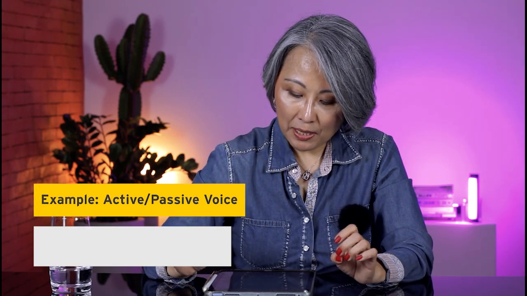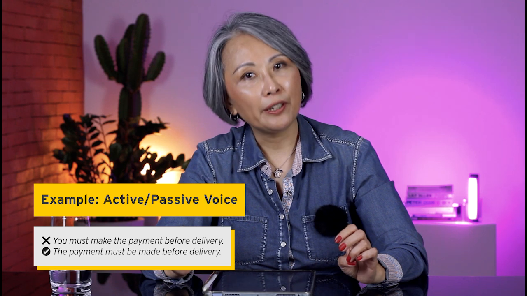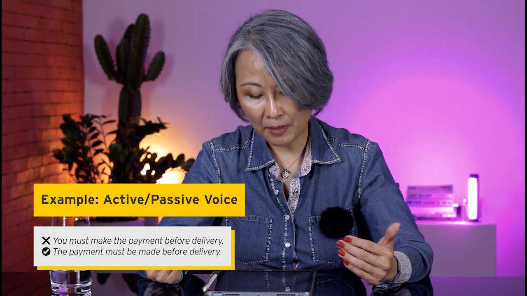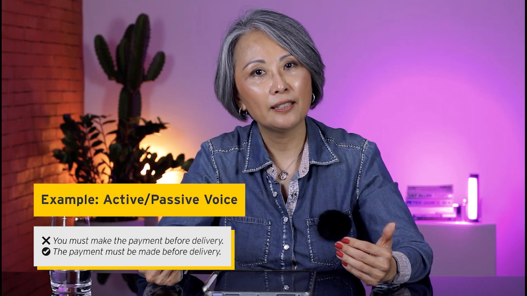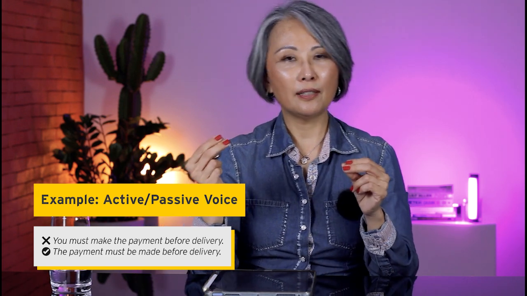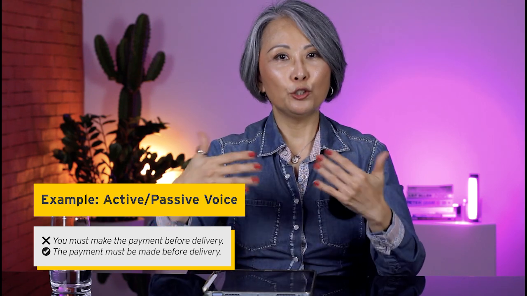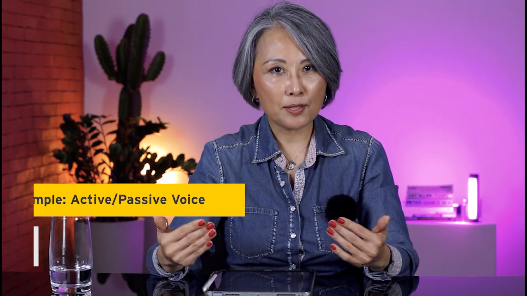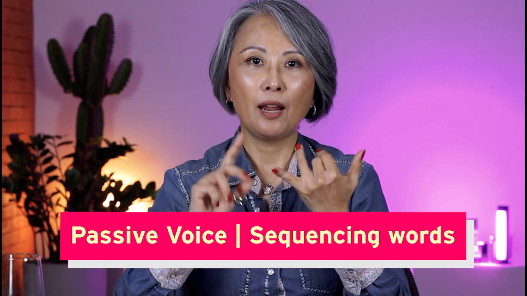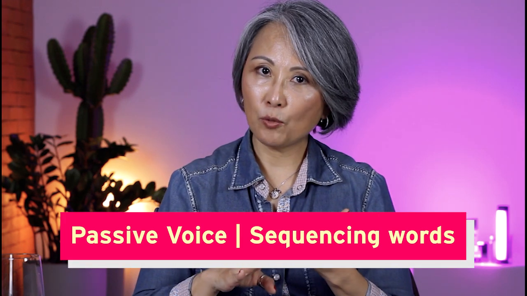Another example, you must make the payment before delivery, or the passive voice form, the payment must be made before delivery. So you can see that by just changing this structure, your presentation already gets better. In order to elevate your English in presenting workflows, there are two key useful tools in English you're gonna need: passive voice and sequencing words.